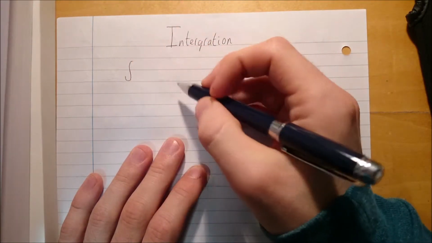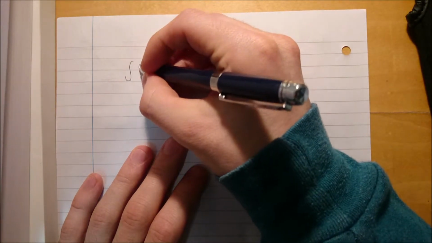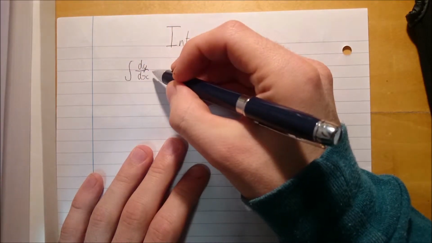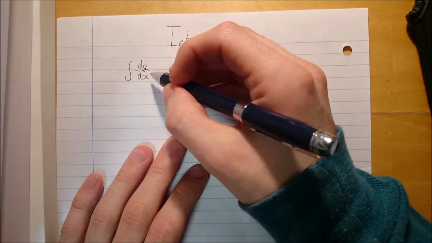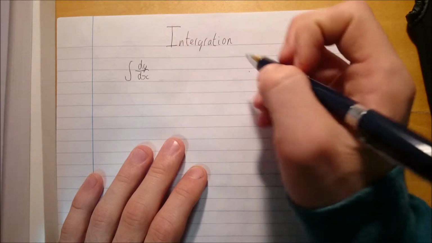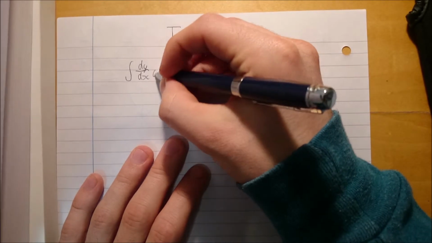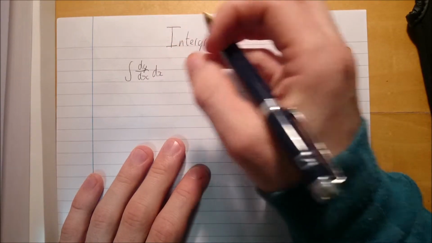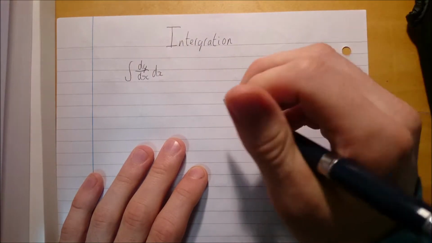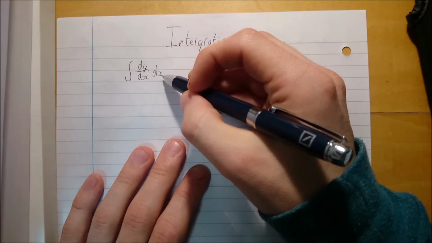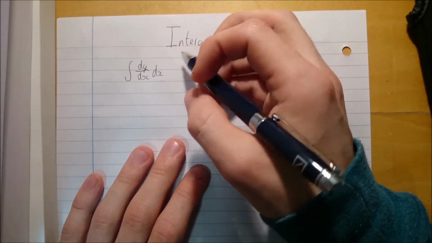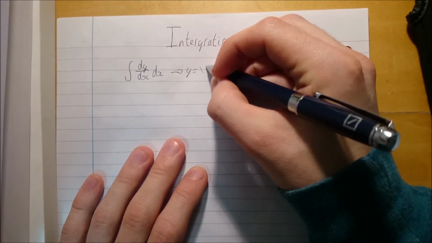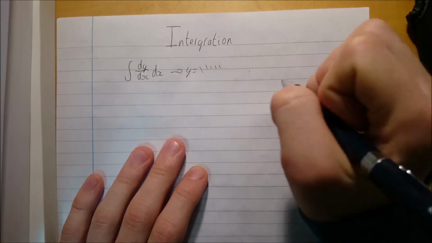You have this weird f sign, like that. Then you write whatever you're trying to integrate here. This is in the case of turning the gradient function into the normal function. And then what you're going to integrate by. So if it's y equals 3x plus etc., in which case you're integrating in terms of x, that brings you into the equation y equals yada yada yada.